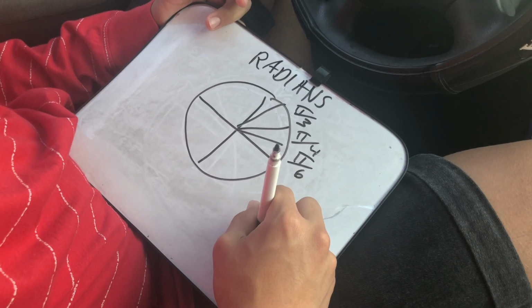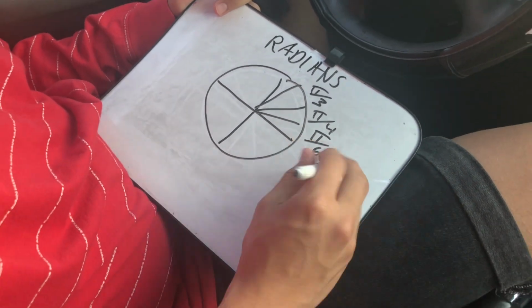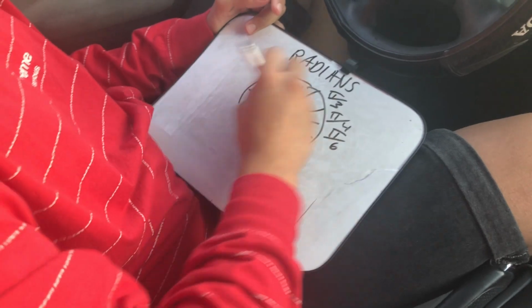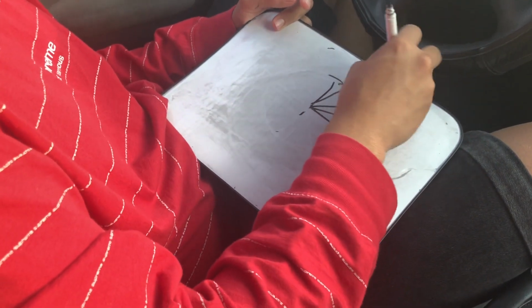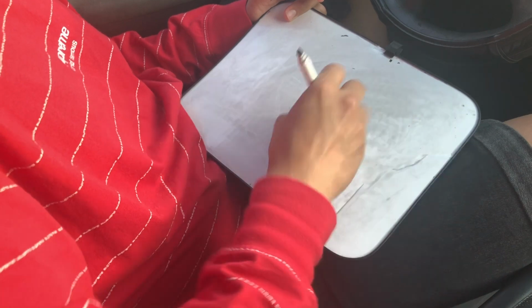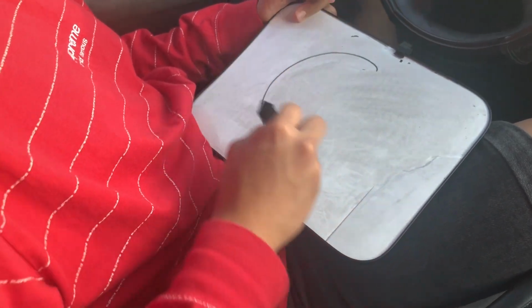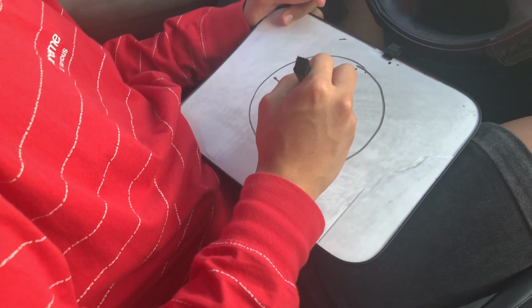Alright, so now we're going to be talking about radians. Same thing like with the coordinates. All you really need is quadrant 1. So I'm going to erase this. I'm going to make the circle a little bit bigger. So say I wanted to solve for degree 150.